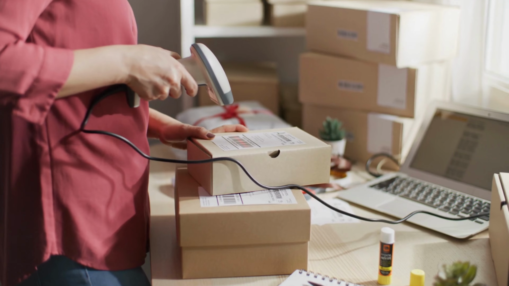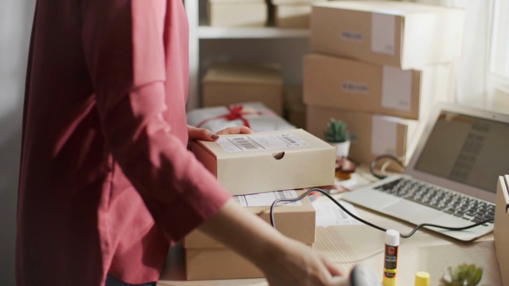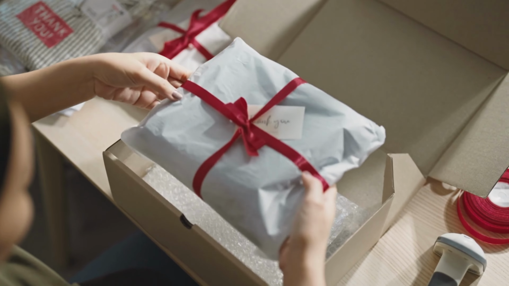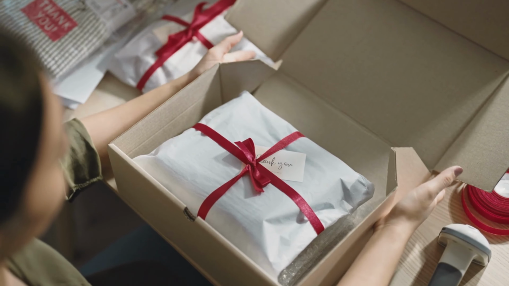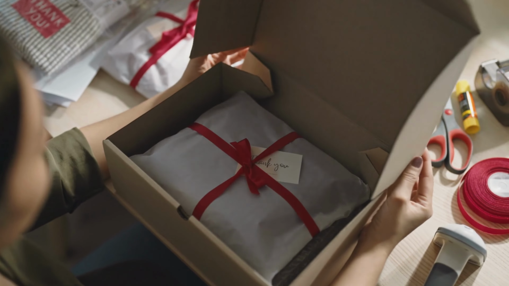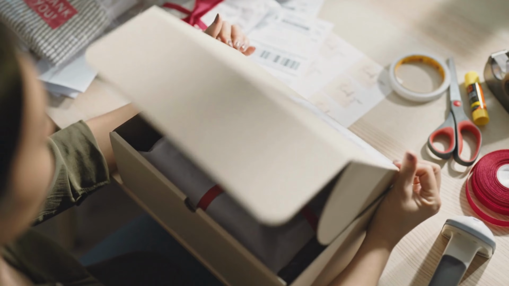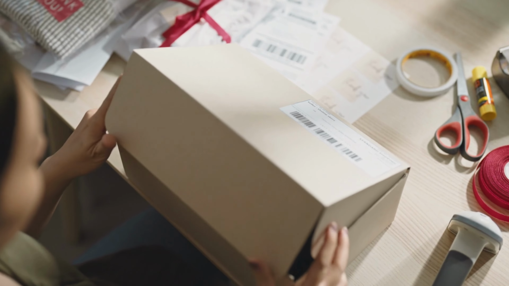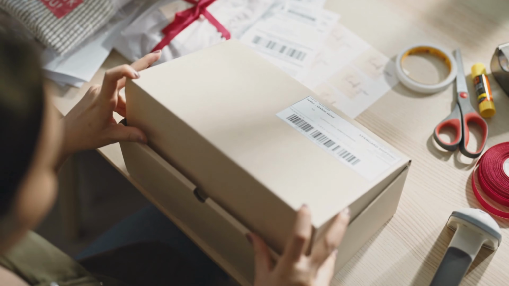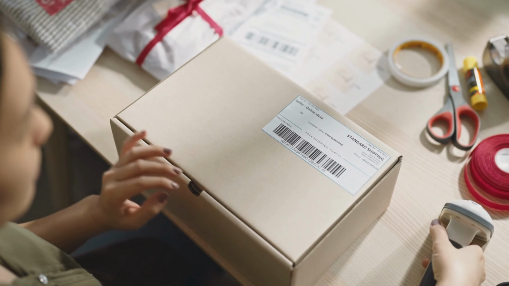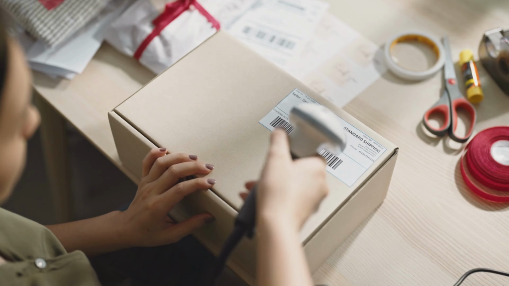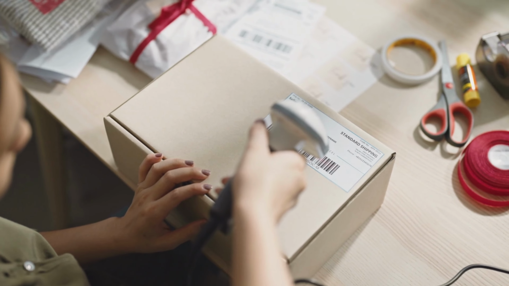Step 1. Find a product to sell. To find a product to sell, start by doing product research. There are many tools available that can help you with this, such as AMZ Scout and Helium 10. These tools allow you to search for products based on various criteria, such as sales volume, price, and competition. Look for products that are in demand and have a high search volume.